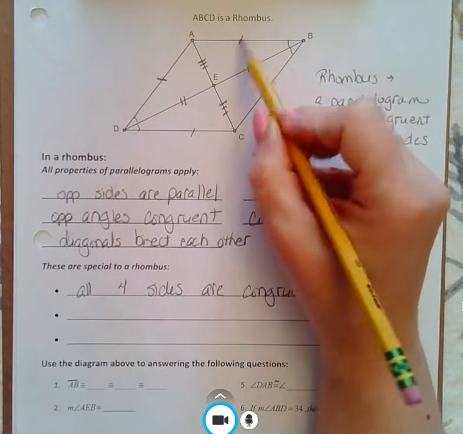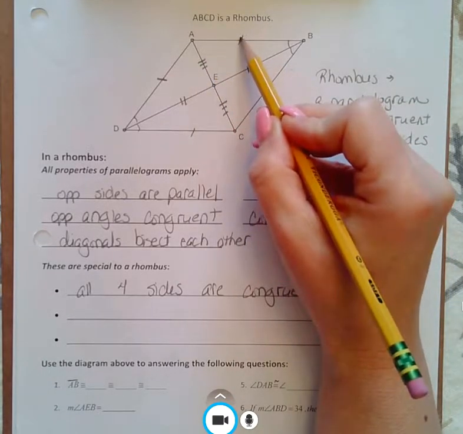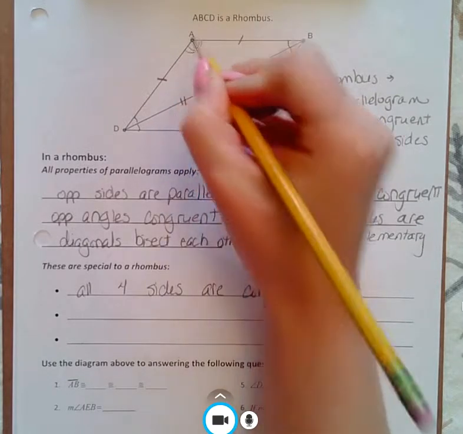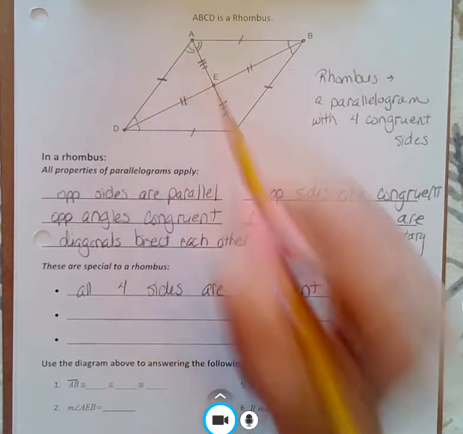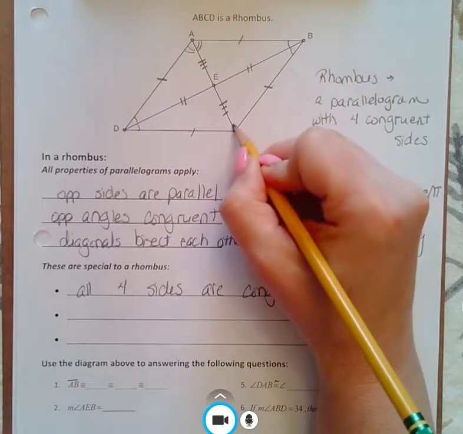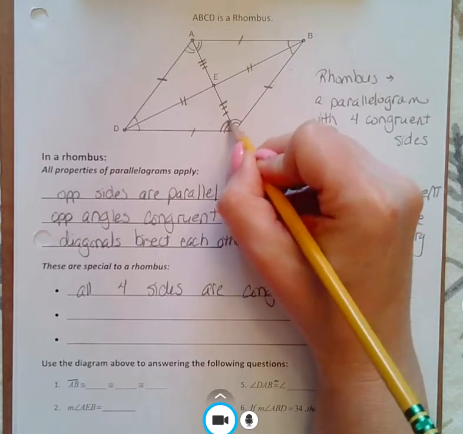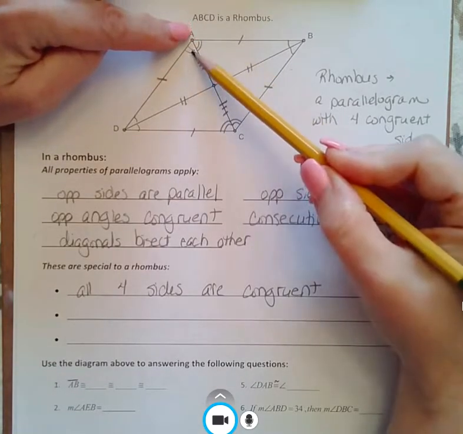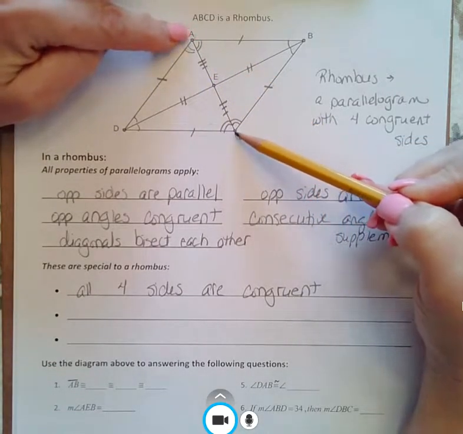Well, now I know also that the angles between the sides marked 1 and 3 are congruent. Here's 2 more, between 1s and 3s, and they're congruent also. So this diagonal splits up these angles into 2 congruent pieces.